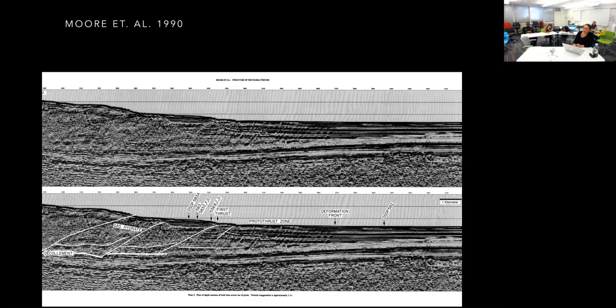It's deforming, it's cutting the strata at depth, but the strata at the seafloor are forming an anticline over it, so that the thrust hasn't propagated all the way through yet, but it will. That anticline is marking the propagation of that thrust toward the seafloor.